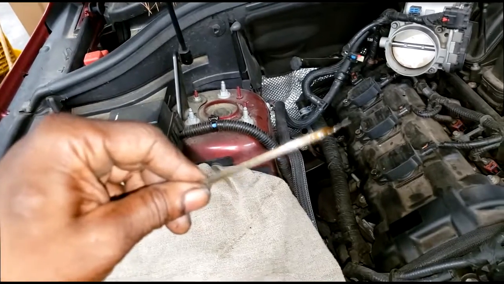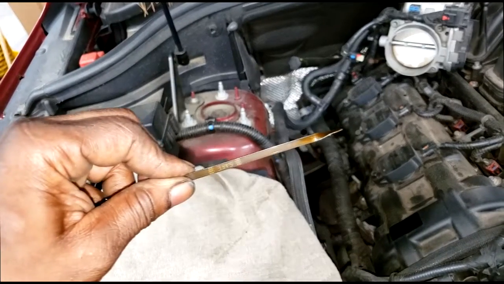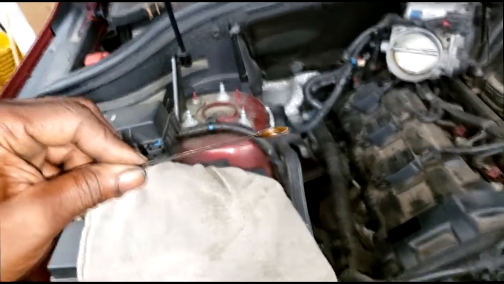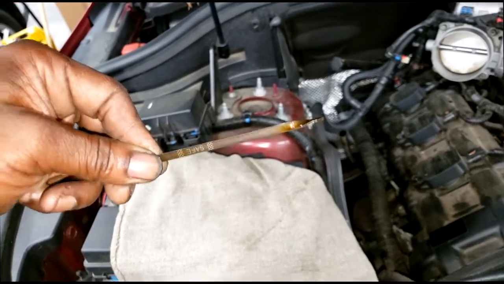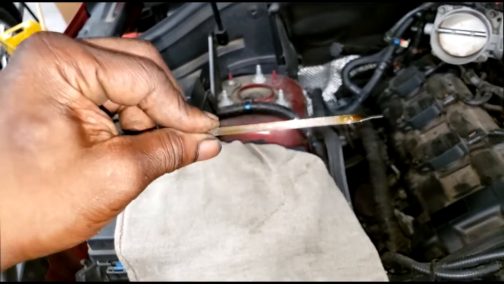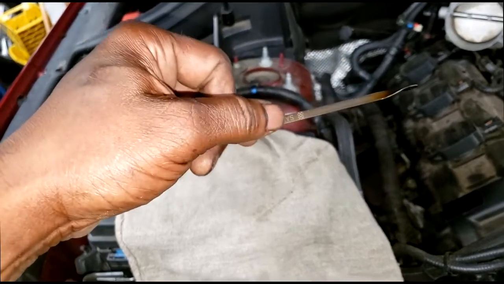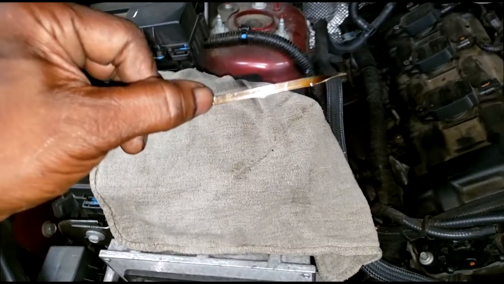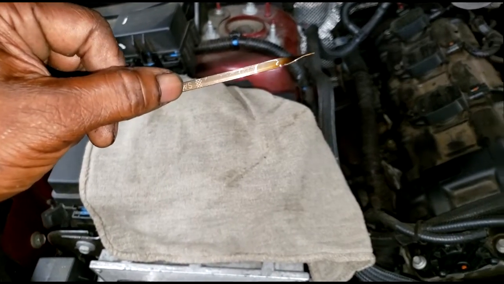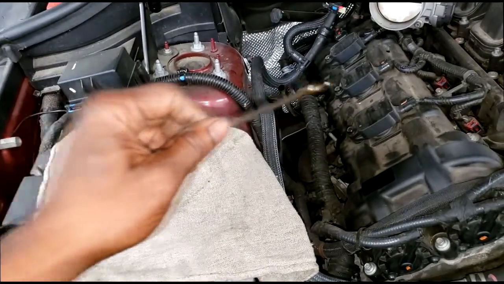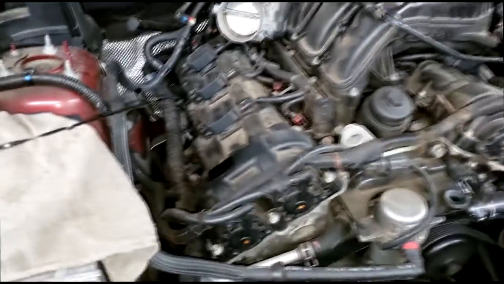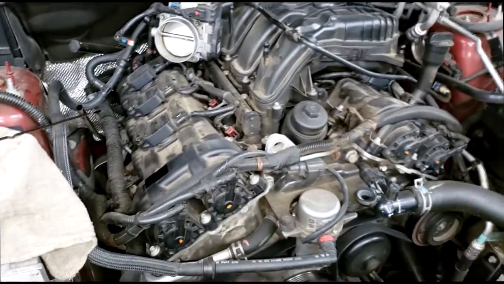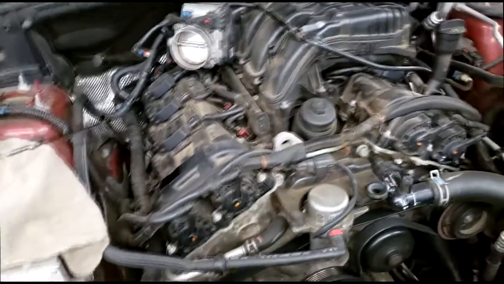Whoa. Alright, guys, I am low. Whoa, wait a minute. Okay, there's a drop on the end. Guys, if nothing else, I'm low, super low. Okay, here's the safe mark right here. See, this glare I'm making, y'all can't see. I apologize. But I am extremely low on oil, guys. I can't stress this enough. Oil level is crucial for this vehicle.